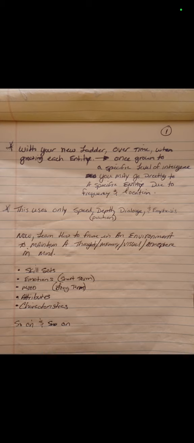Now once you start making your bridge or your ladder and you start growing each entity, you're growing a specific level of intelligence. Once you grow it to a specific level, you're able to channel directly to this by using your frequency and location of the mind. After a while, you'll know how to get specifically to this frequency naturally and synthetically on both levels. When you use synthetics, it works better and it's way more efficient.